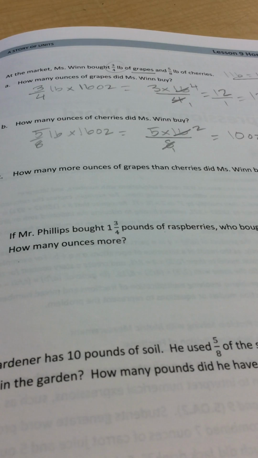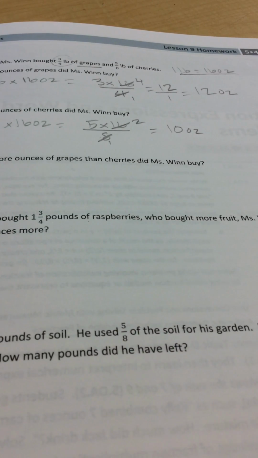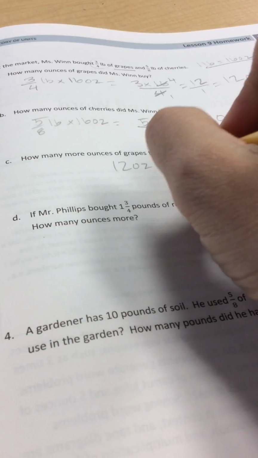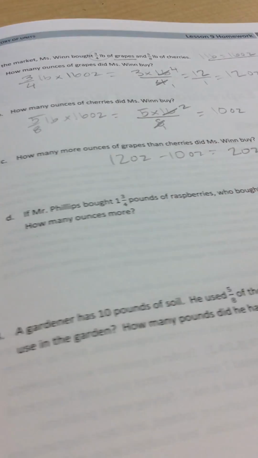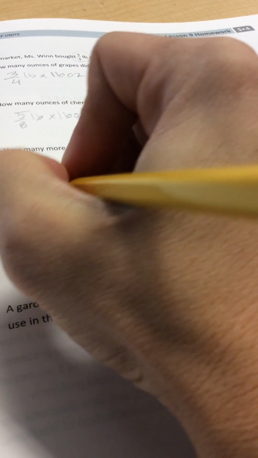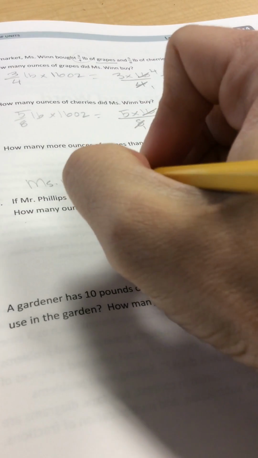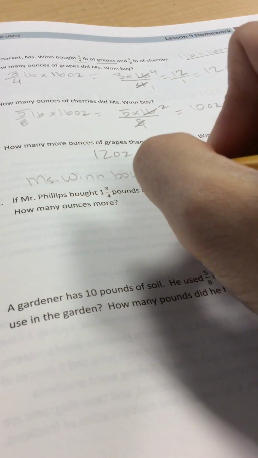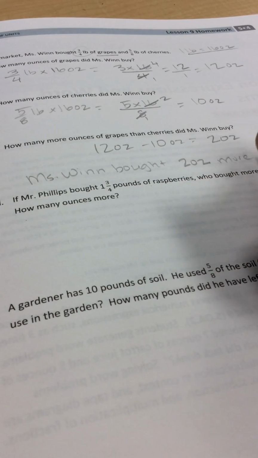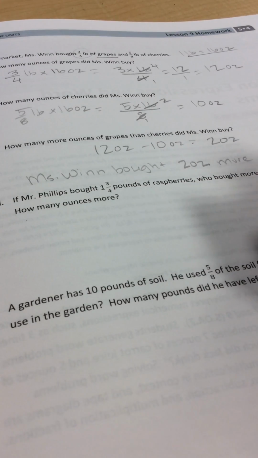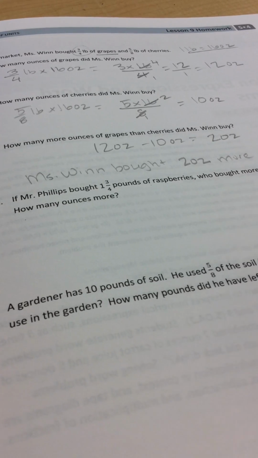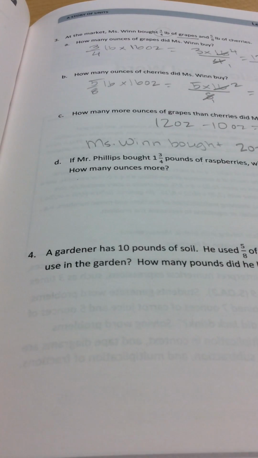Now how many more ounces of grapes than cherries did Miss Wynn buy? Well, 12 ounces minus 10 ounces equals 2 ounces. So we could write a nice sentence that said, Miss Wynn bought 2 ounces more grapes than cherries. And that's it.